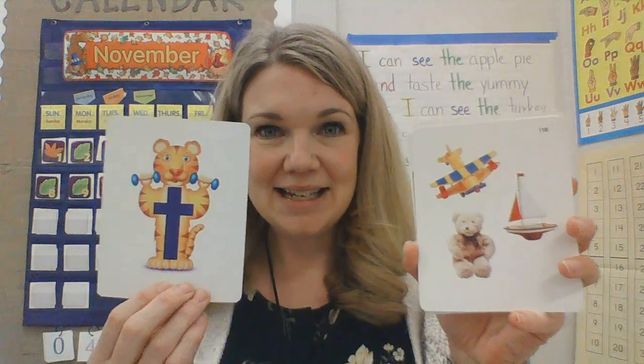These are some toys. Toys. What sound do you hear at the beginning of toys? T. Yes, that is the letter T. This is an astronaut. Astronaut. What sound do you hear at the beginning of astronaut? That is the letter A. This is toast. Toast. What sound do you hear at the beginning of toast? That is the letter T.